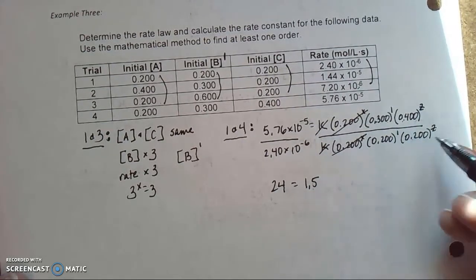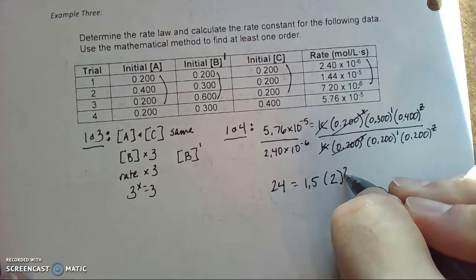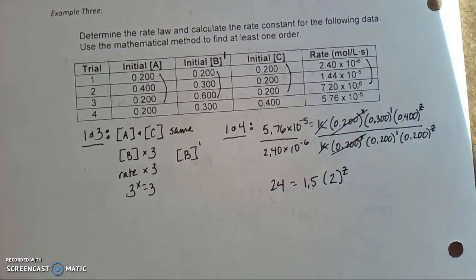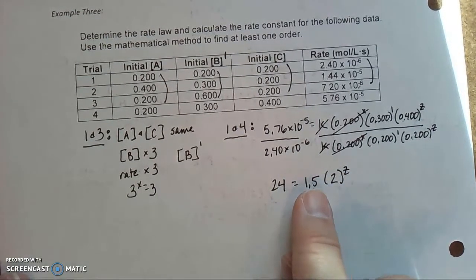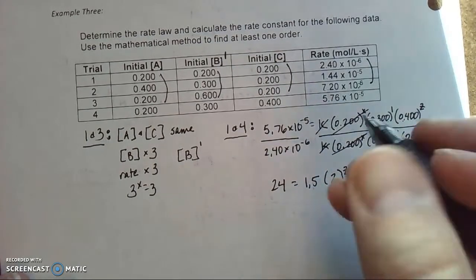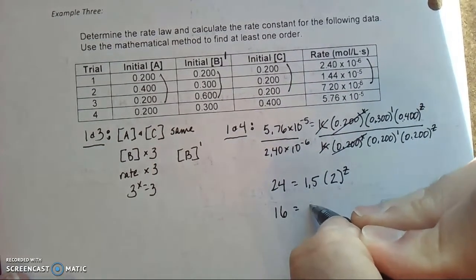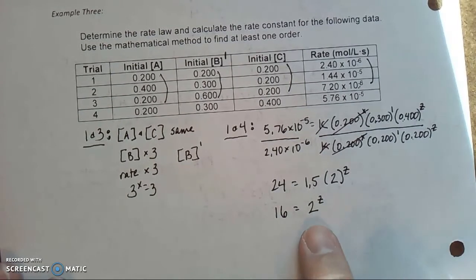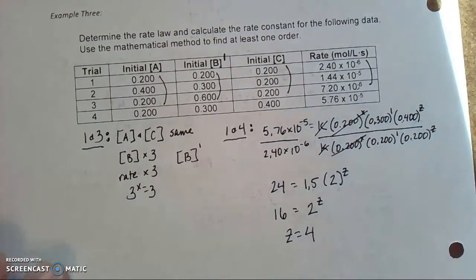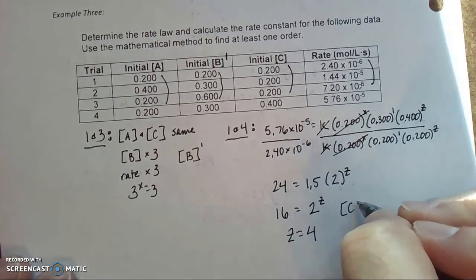0.4 to the Z over 0.2 to the Z is 2 to the Z power. So now to solve for Z, I'm going to divide both sides by 1.5, and I get 16 is equal to 2 to what power? 2 times 2 is 4, times 2 is 8, times 2 is 16. So Z is equal to 4. So that means that C is to the fourth power.